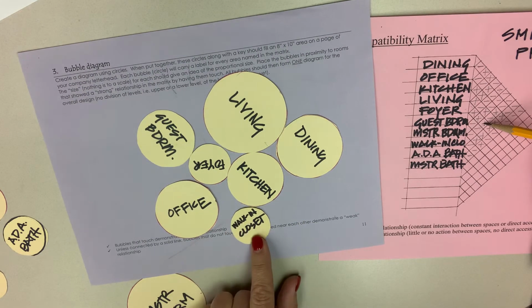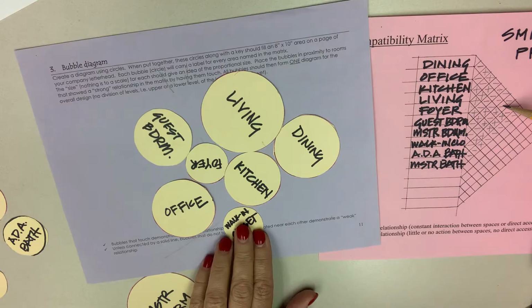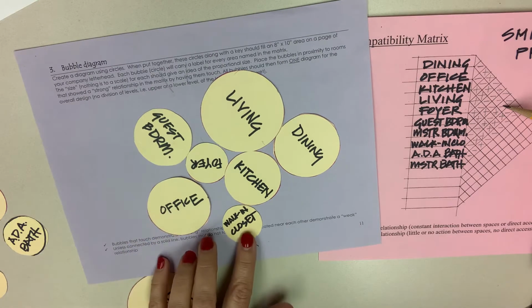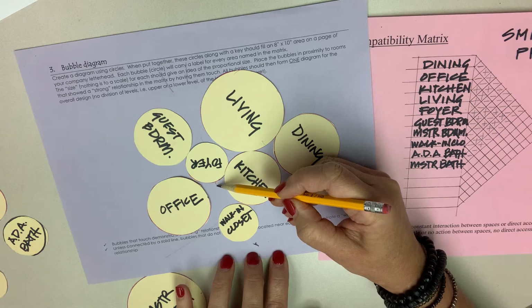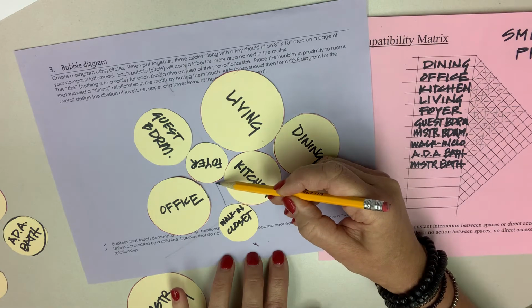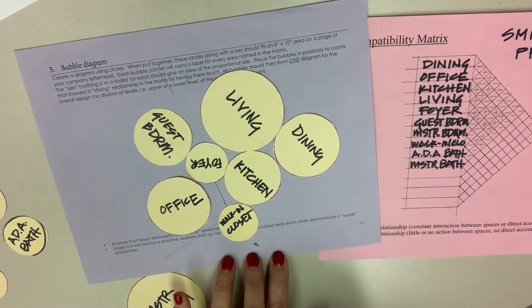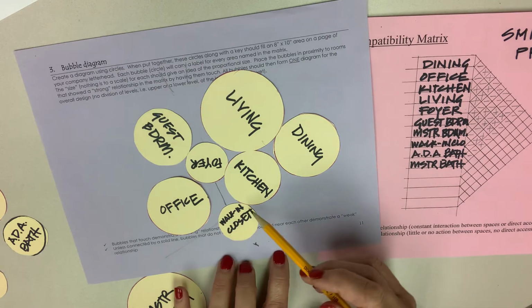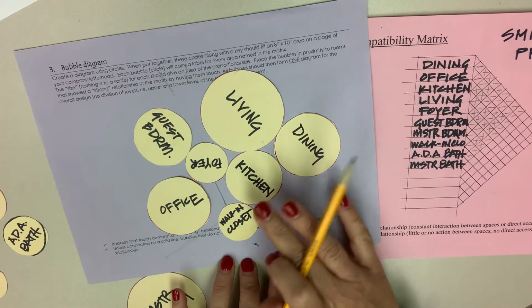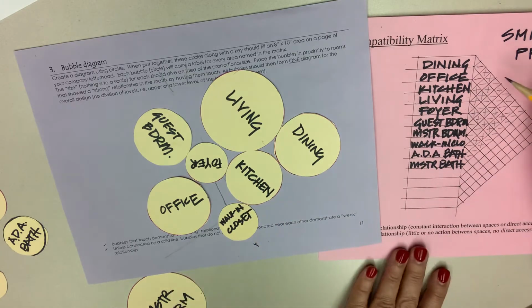Does this walk-in closet have to be close to the office? No. So this is one where I will have to start using some kind of line. What would happen is you would draw a straight line that would connect those two. So even though they don't touch, they still show a strong relationship. And then I leave this here because I can touch it. You only use the line when you can't.